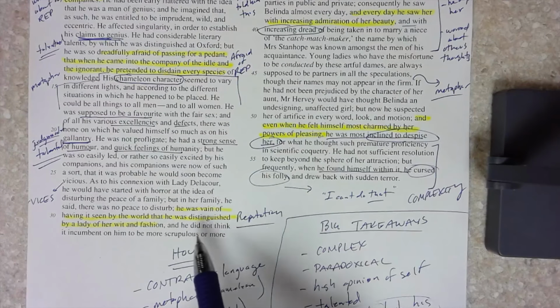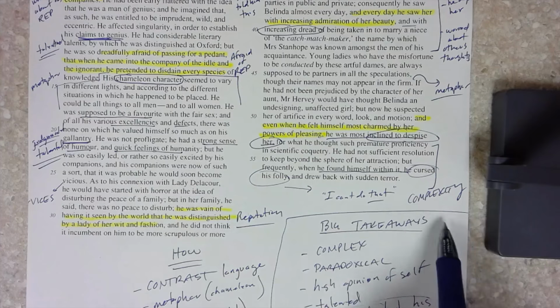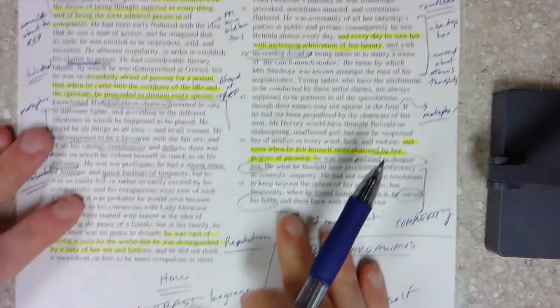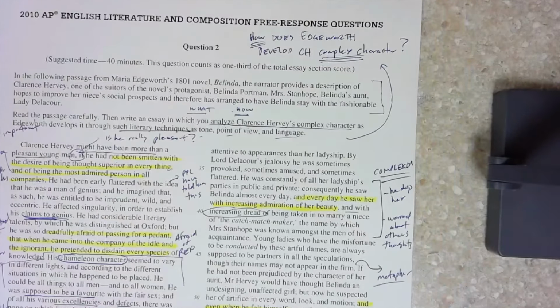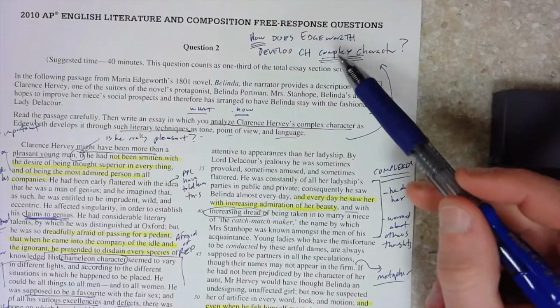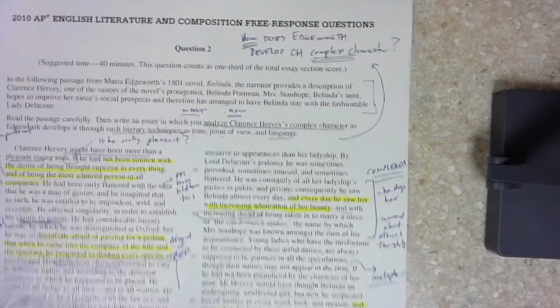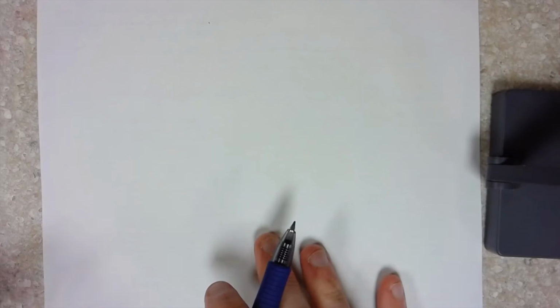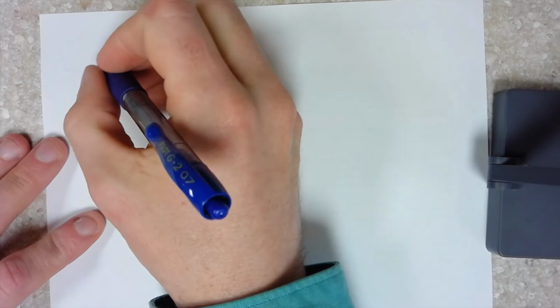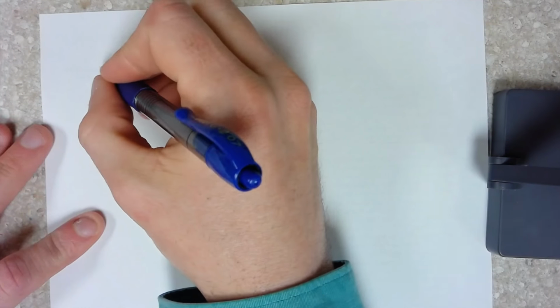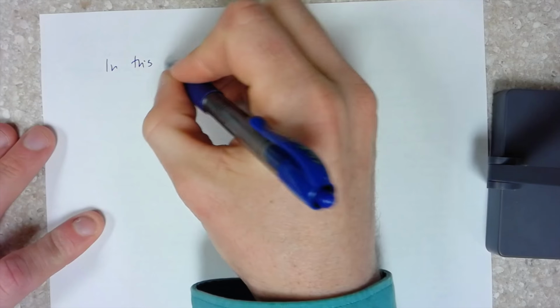All right, so after we identify really in our brainstorming the what and the how of the prompts, I think our biggest task is going to be just trying to create an answer to this question, right? Which ultimately is going to be our thesis statement. So if you just turn your paper over, what we're going to do is try to create an answer to that question.